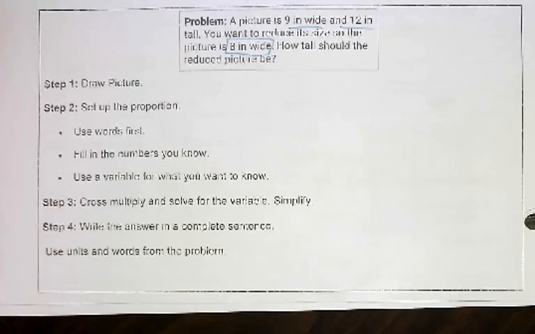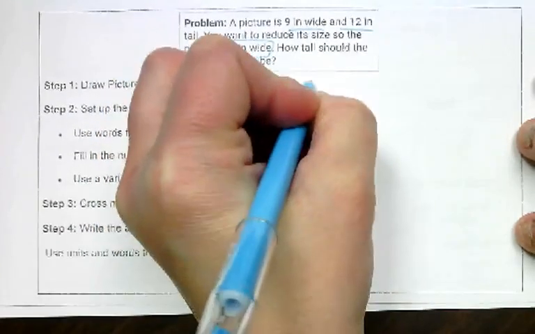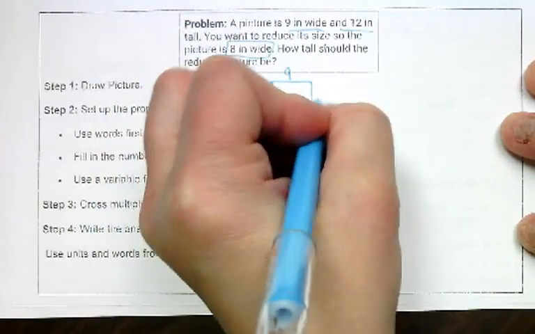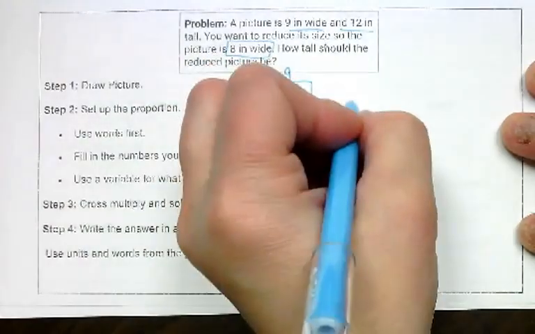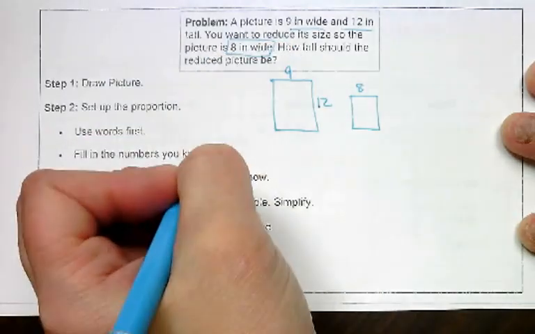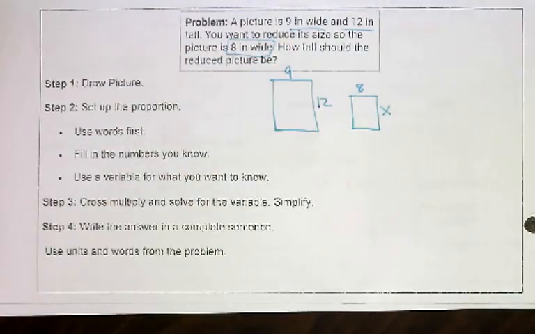Okay, so let's draw a picture. So we have a picture that is 9 inches wide and 12 inches tall. I want to make this picture smaller, so it's only 8 inches wide, and I need to know how tall it's going to be. Okay, so now I'm going to set up a ratio.